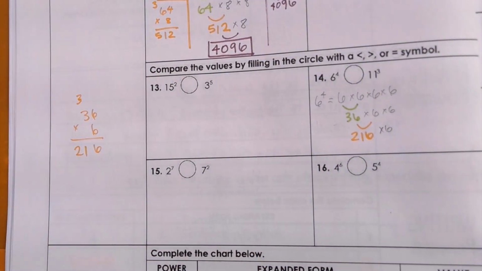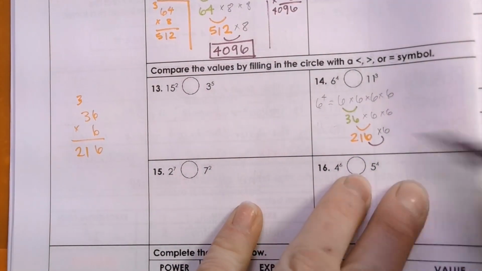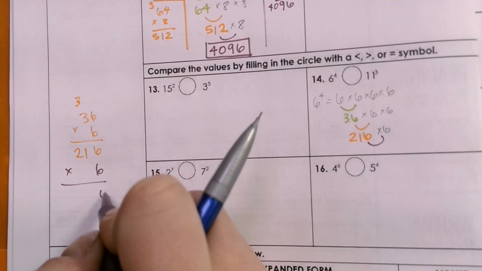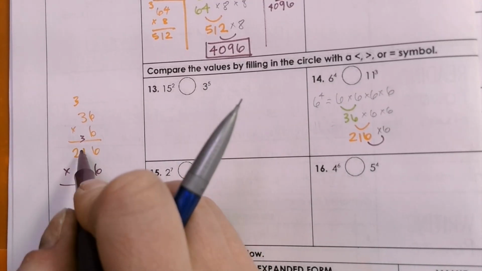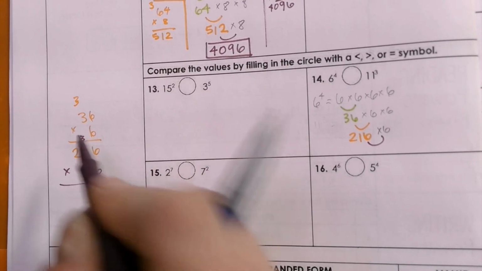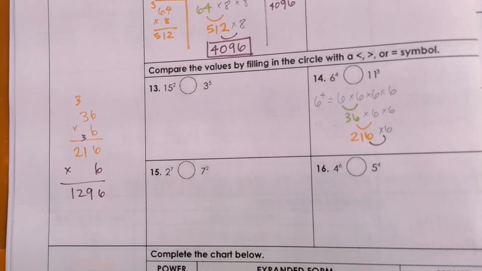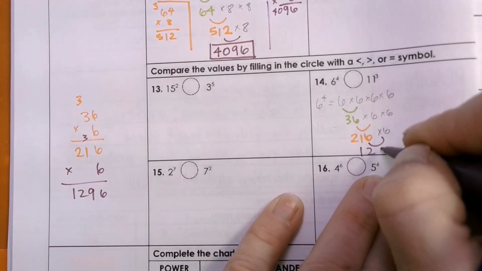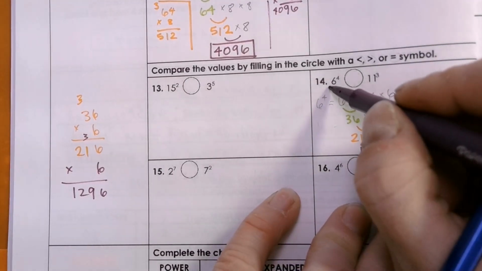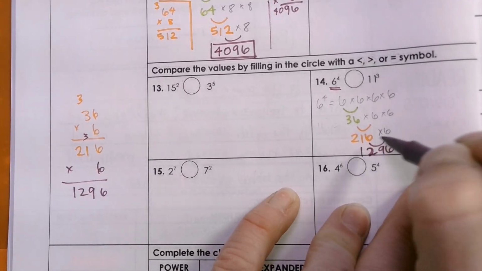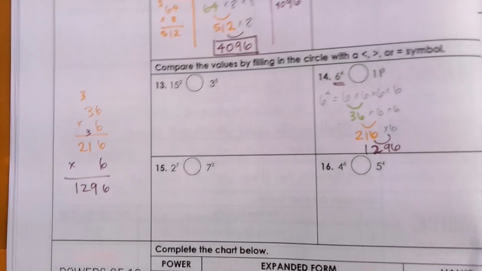Now I still need to do 216 times 6. 6 times 6 is 36. 6 times 1 is 6. Plus 3 is 9. And 6 times 2 is 12. Okay, so 6 to the 4th power is the same thing as 1,296.